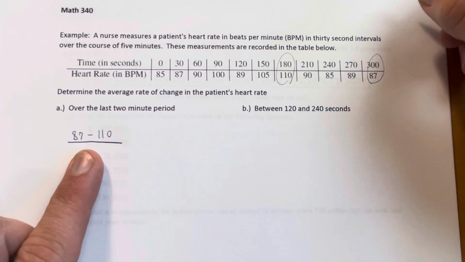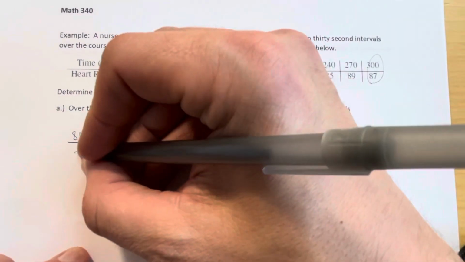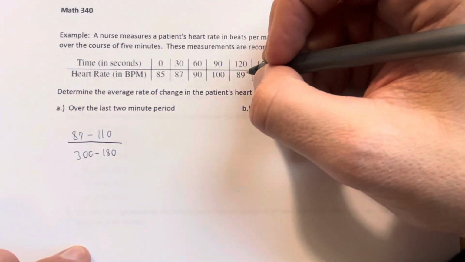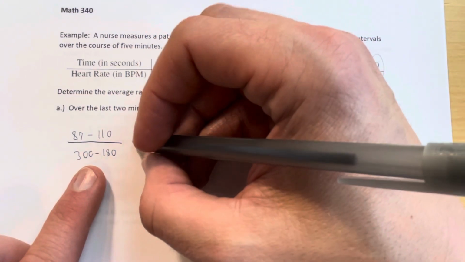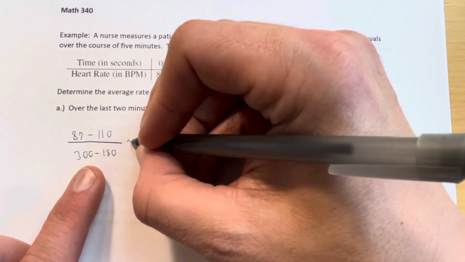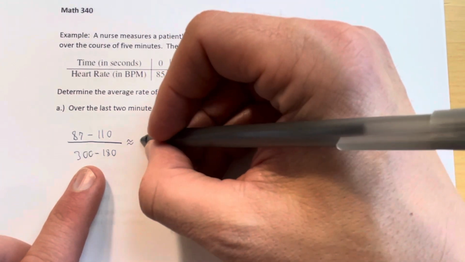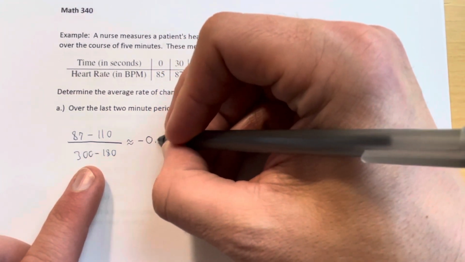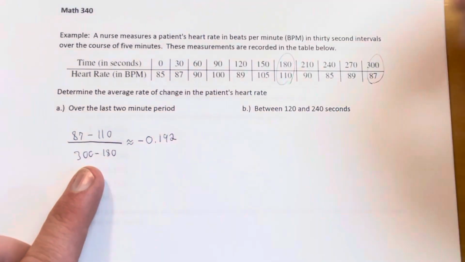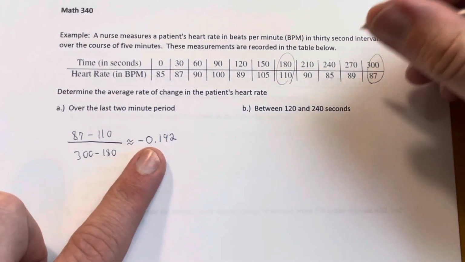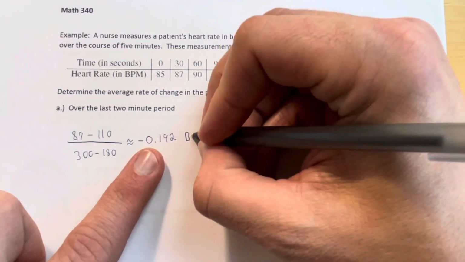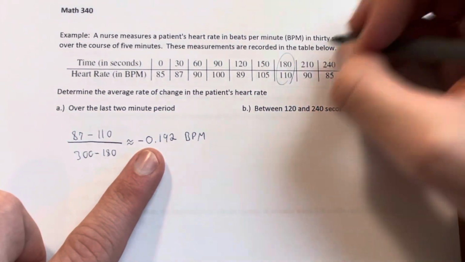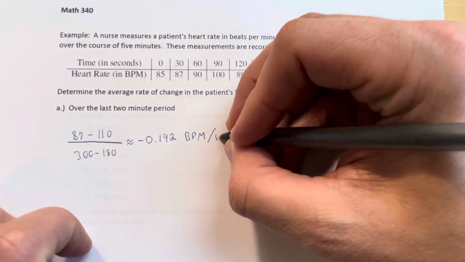And then down here, I'm going to take the difference in time. So 300 minus 180. Do this either by hand or in a calculator. I'm going to do it in a calculator, and I'm going to give you an approximate answer because it comes out to a really long decimal. We get approximately negative 0.192. We need units because this is an application problem. So my output units are BPM, beats per minute. My input units are seconds.